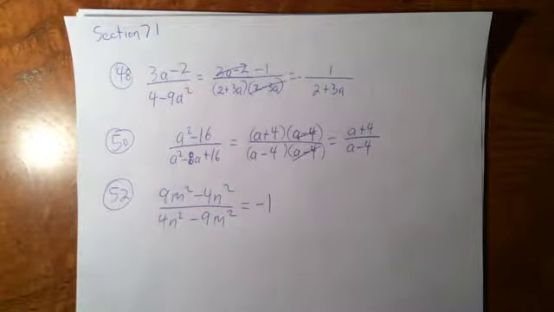I know I've gone over this example quite a few times, but this is something that you need to be very comfortable with and you can expect to see on an upcoming test. So I want to make sure that this is clear for everyone to understand.